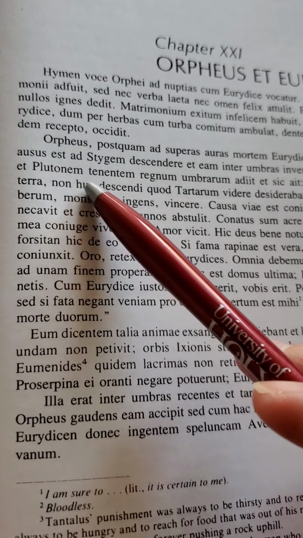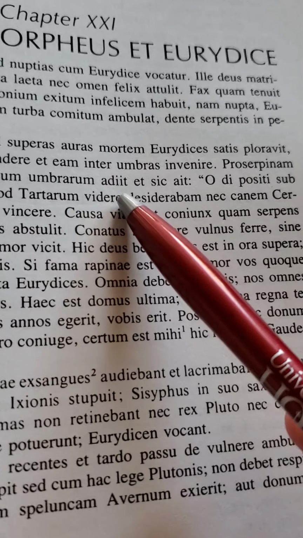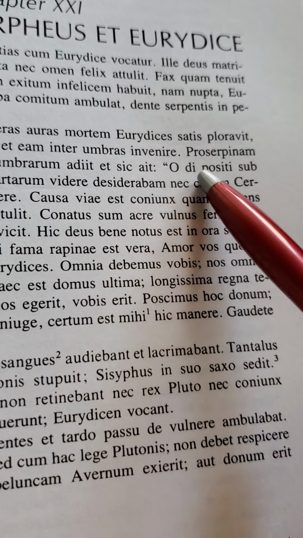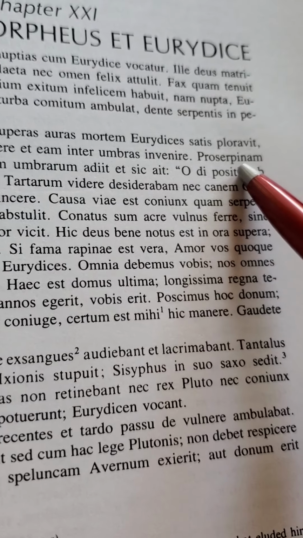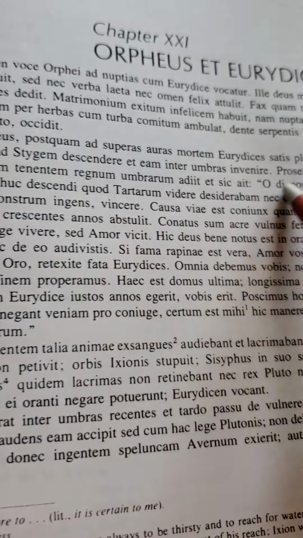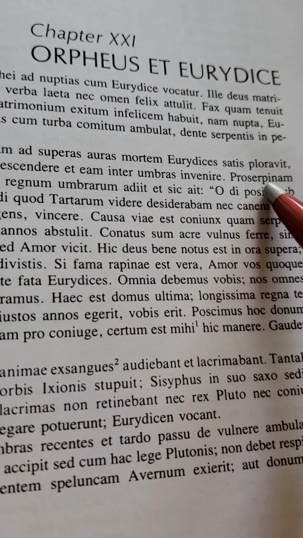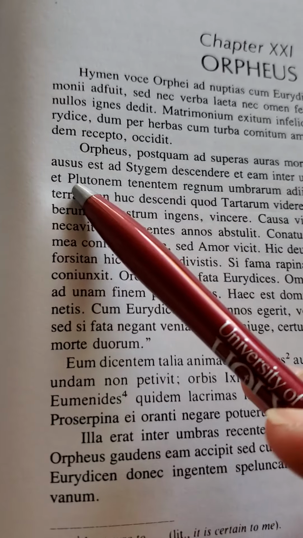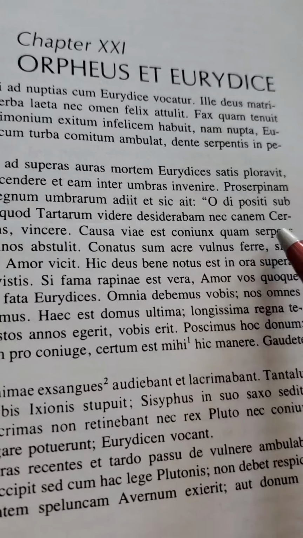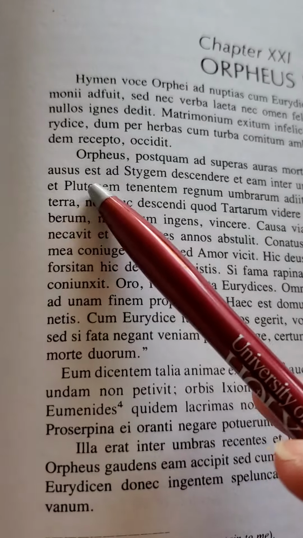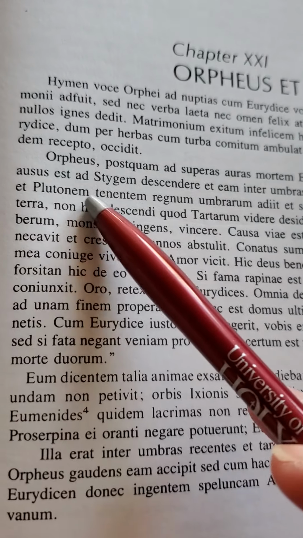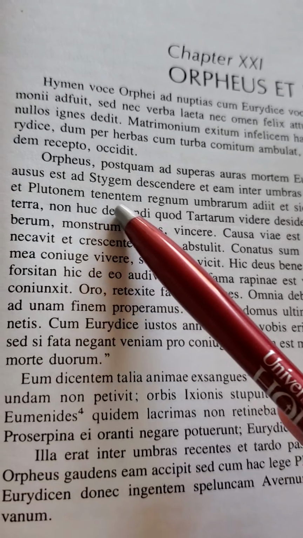And he's going to approach towards Proserpinam and Plutonem, so Proserpina and Pluto, who are holding, tenentem.